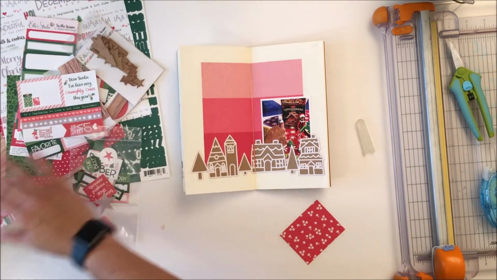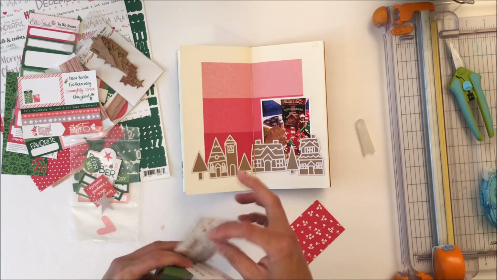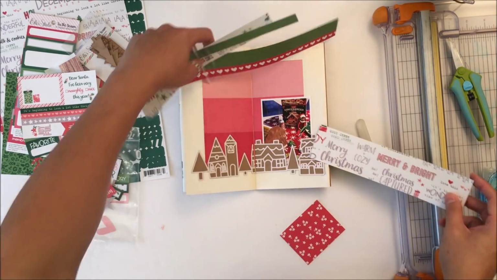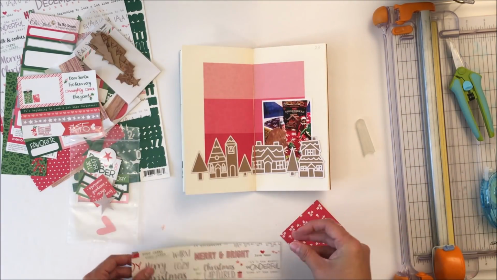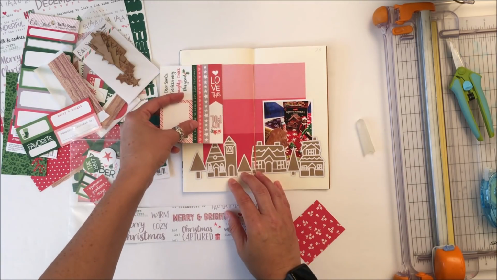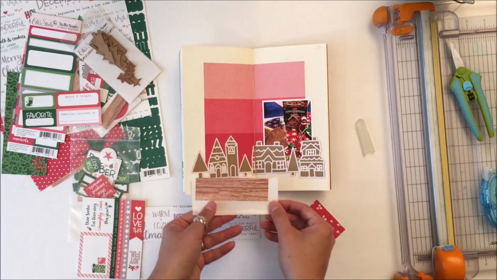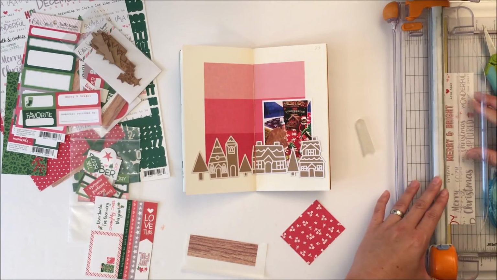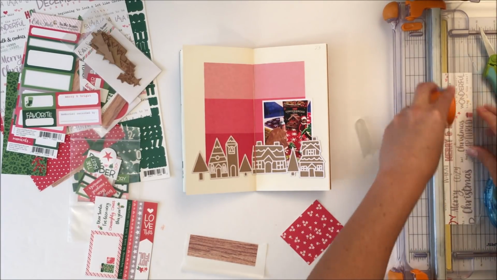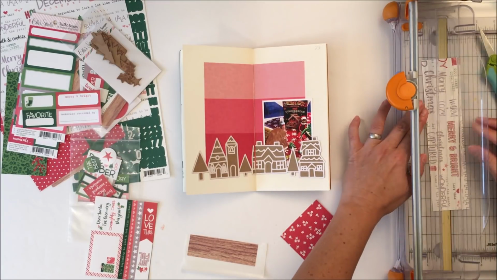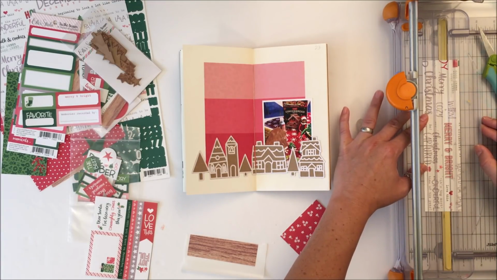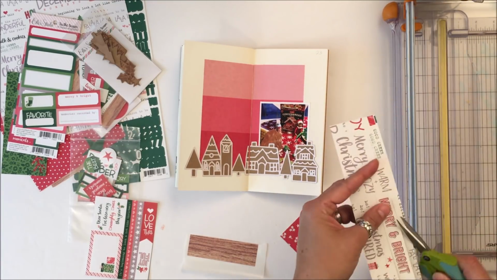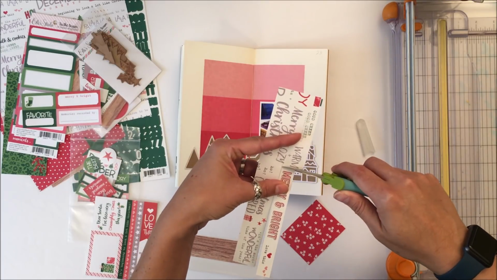And now it's time to just take some of the bits and pieces from this collection and adorn the spread. This is 'Tis the Season from Ellie's Studio. This is last year's Christmas collection, and I have used a fair amount of it to make cards. You'll see a card coming up at the end of the month, and various other things that I've made using this collection.